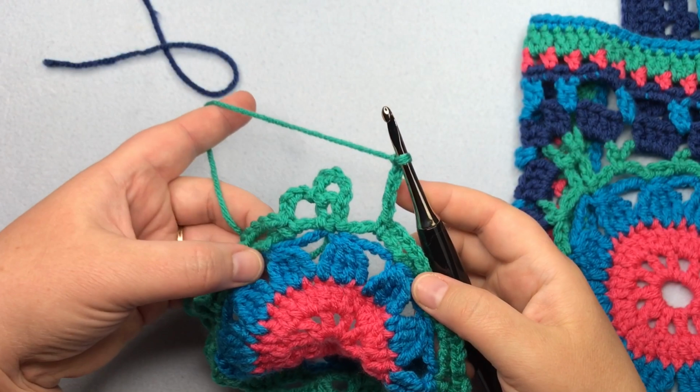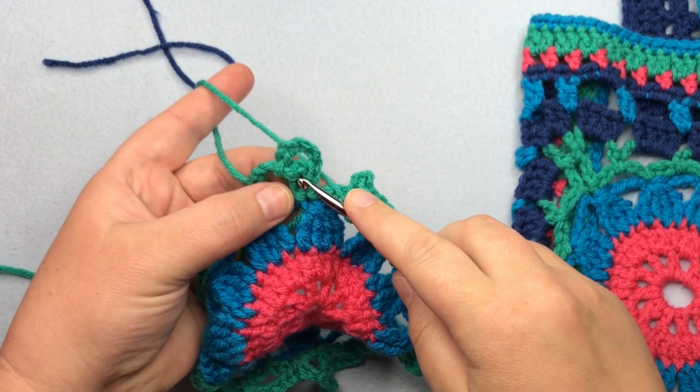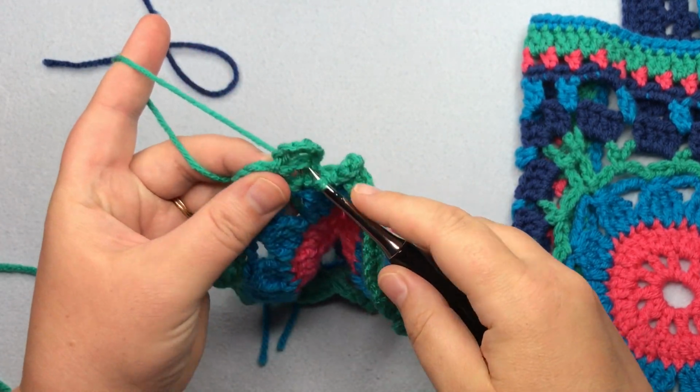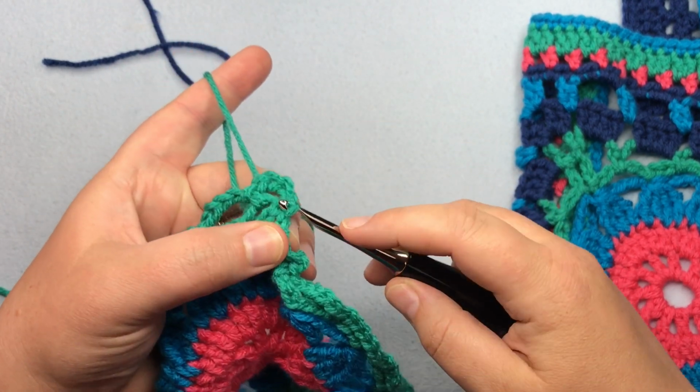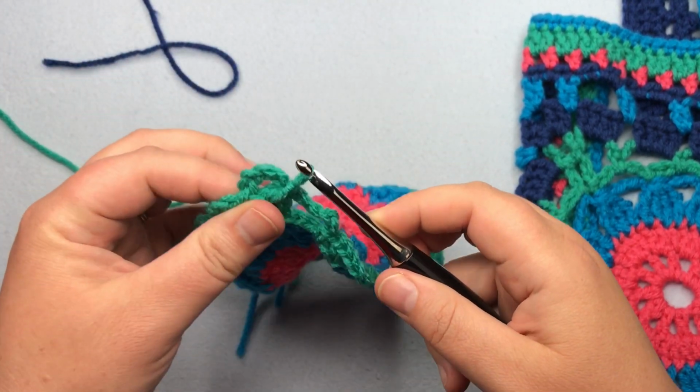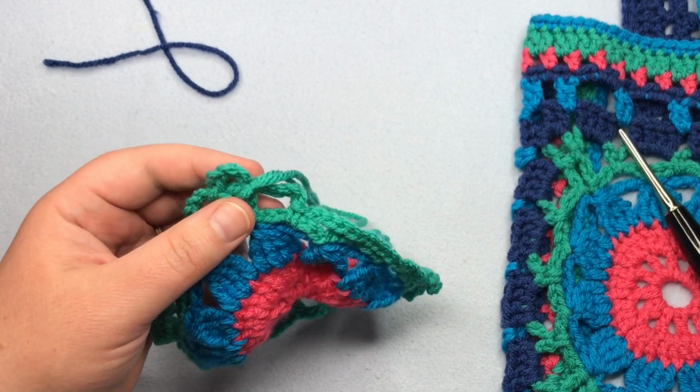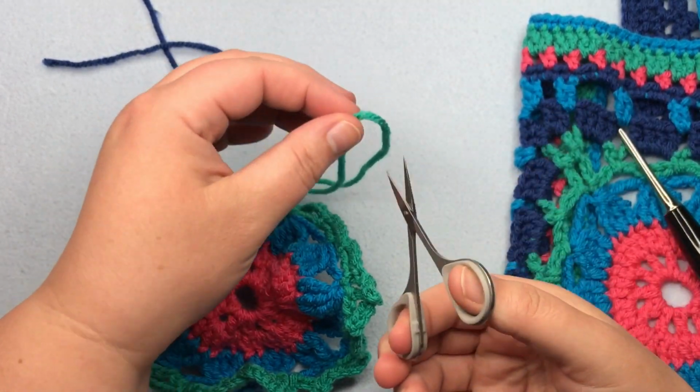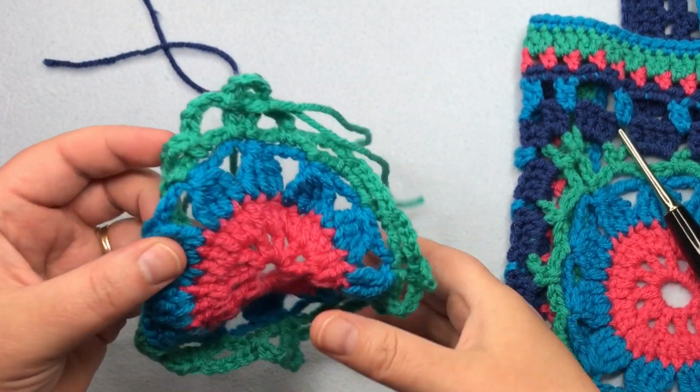All right, so we're going to connect this at the base of where our corner loop is. You can just slip stitch right into that bottom. And now we just need to cut our yarn here. We're going to be moving on to the next color. Go ahead and just pull that on through.